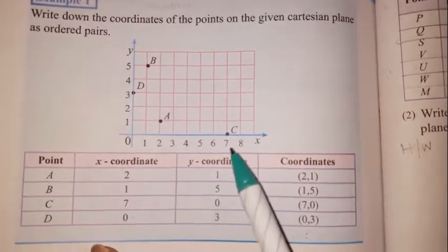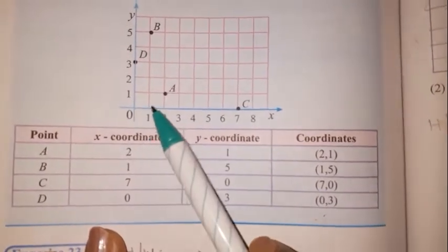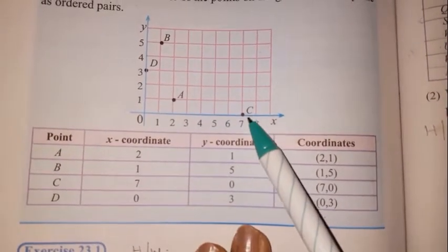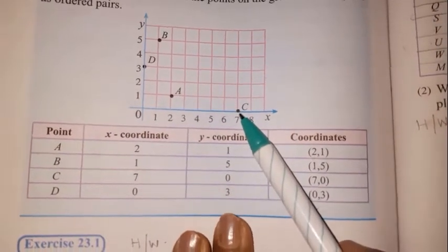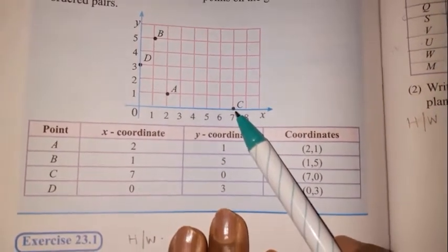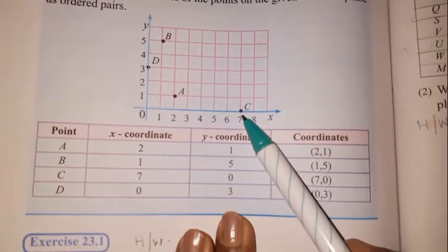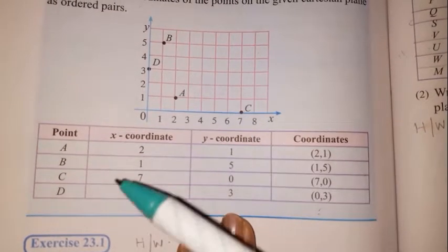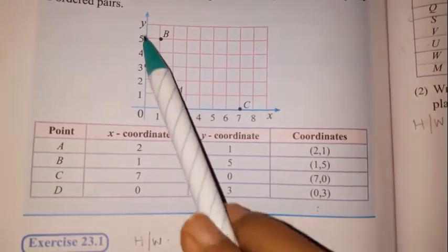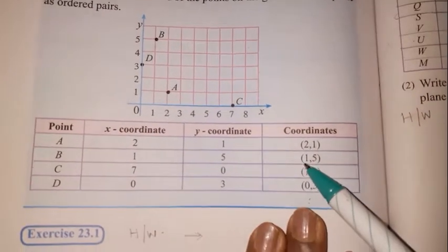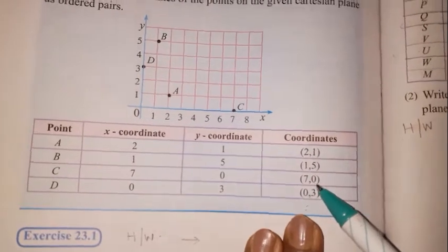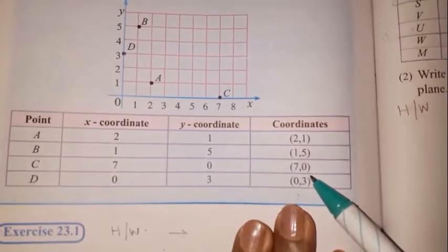Right. C. You can see C is on the x-axis. What is the value of x? 7. Then what is the value of y? 0. How do you write? Within brackets 7, 0, close the bracket.